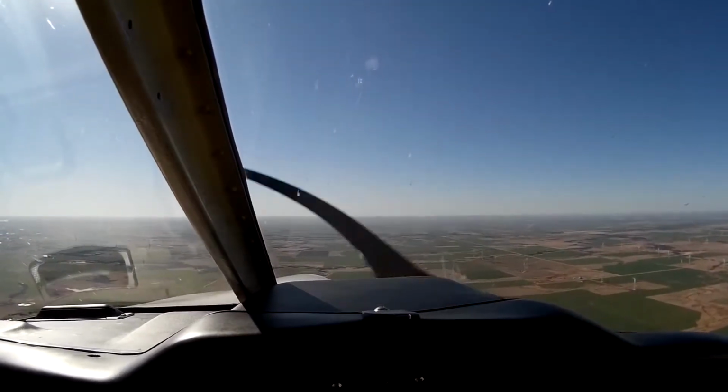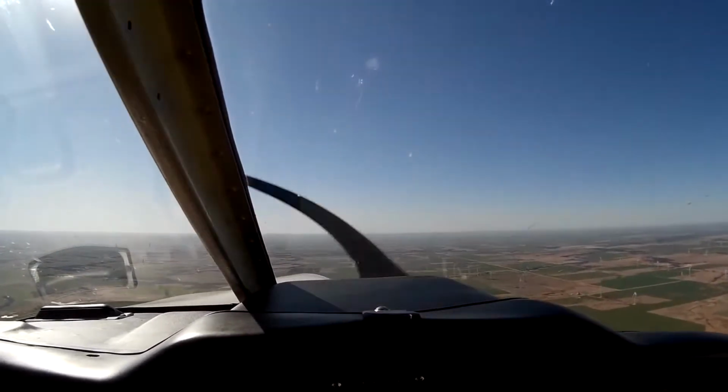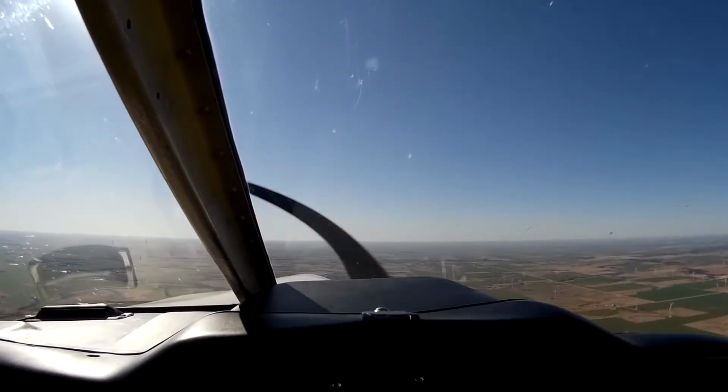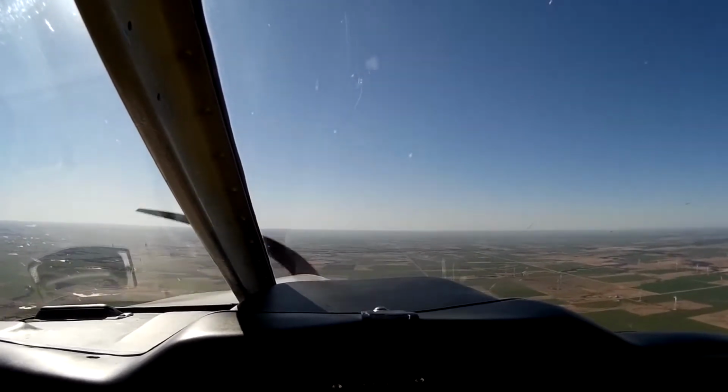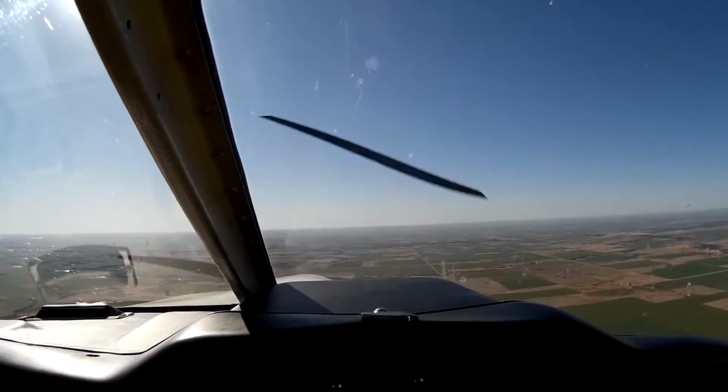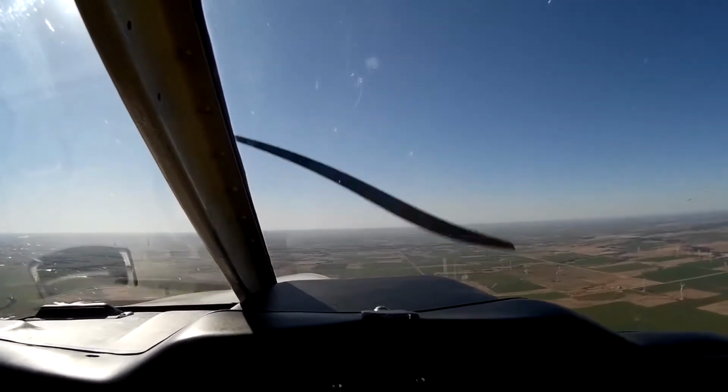Somebody has radio-activated lights out here. What's that? I said somebody has some radio-activated lights because I heard them pumping it. Yeah. I don't know why they'd be using them right now, but maybe they're testing them. That's possible.